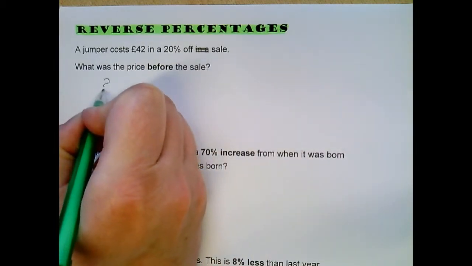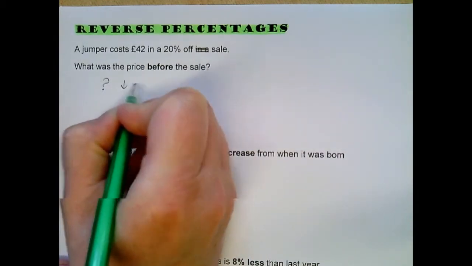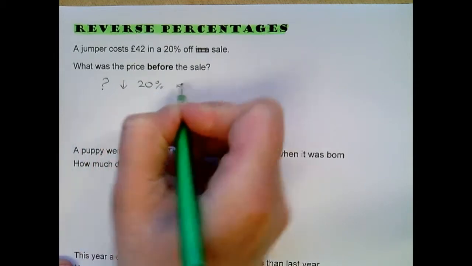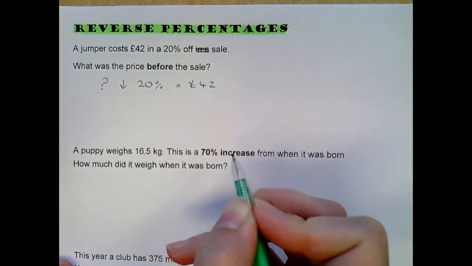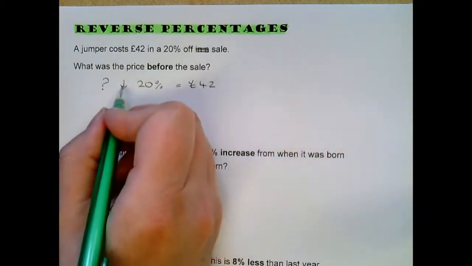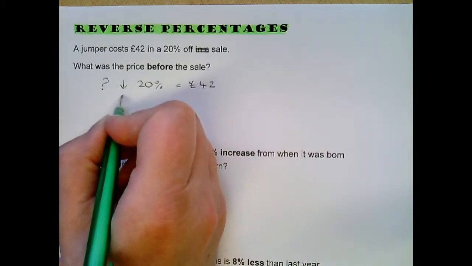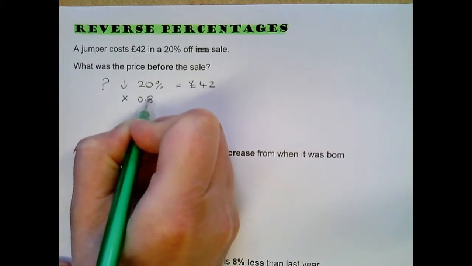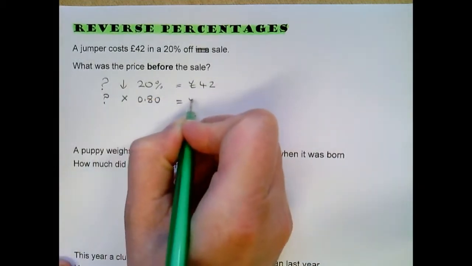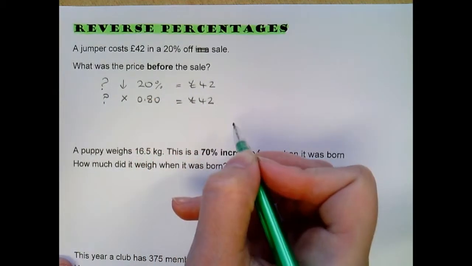So this is the original amount, and it's going down by 20% in the sale, and it's working out at £42. So for you to go down by 20%, you would do 100 take away 20 is 80. So it has been timesed by 0.80 to get you the £42.